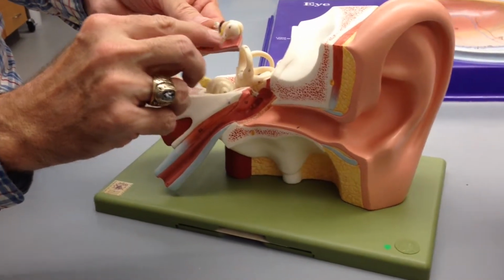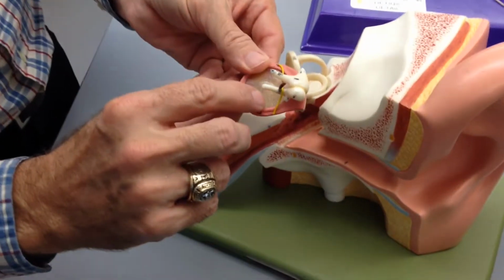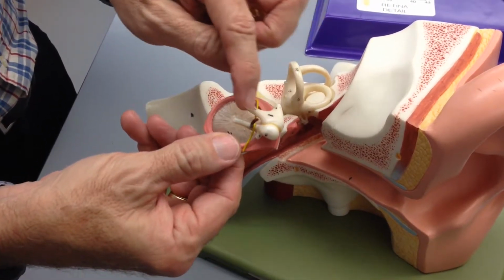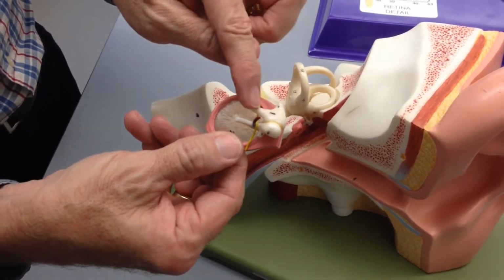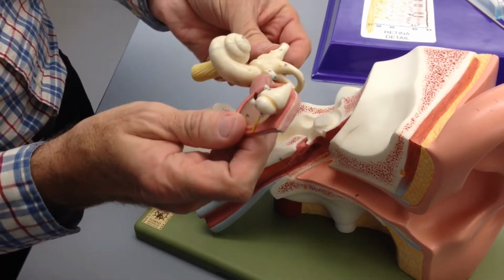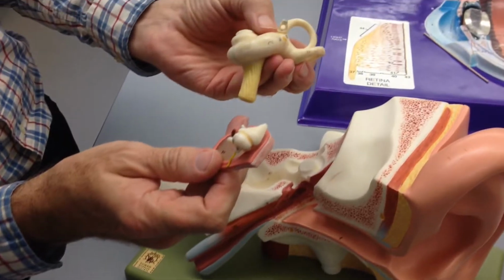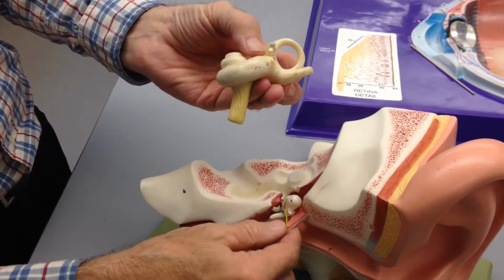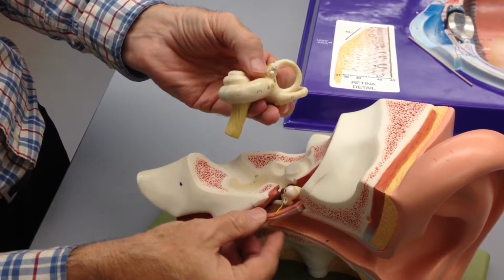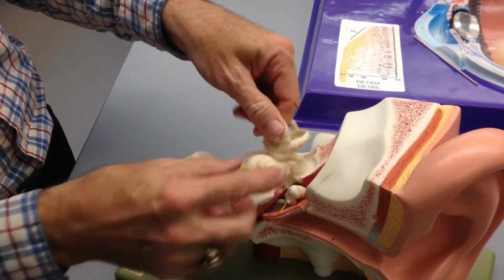Here's the malleus, which is in contact with the tympanic membrane. The incus, and then the stapes attaches to right there. It's like a little stirrup. So the malleus, incus, and stapes are the bones of the middle ear.